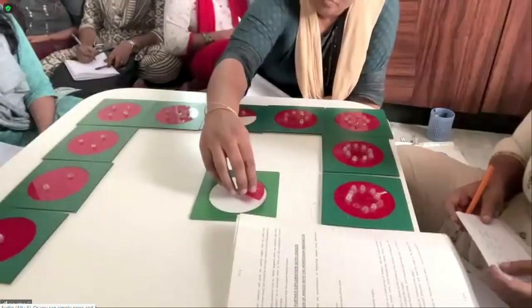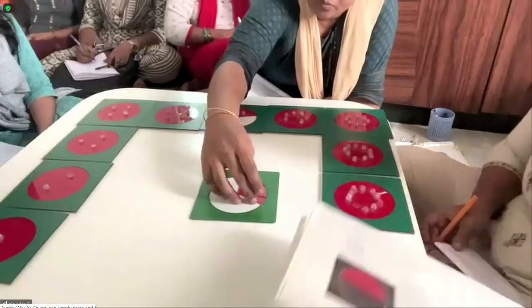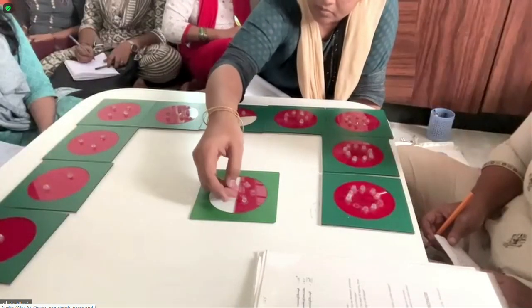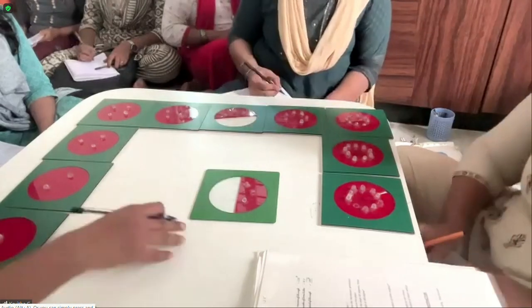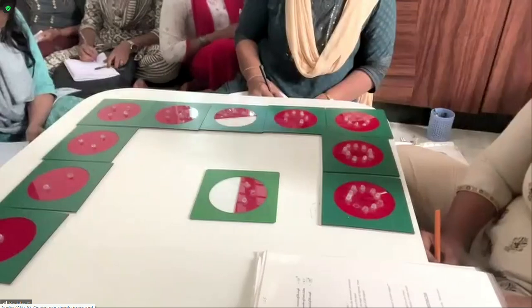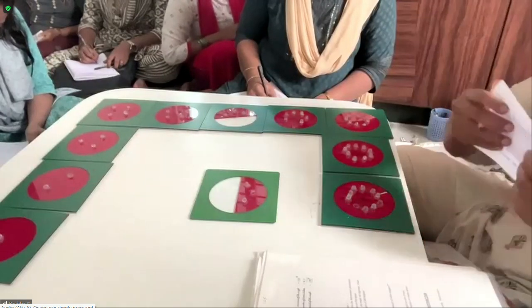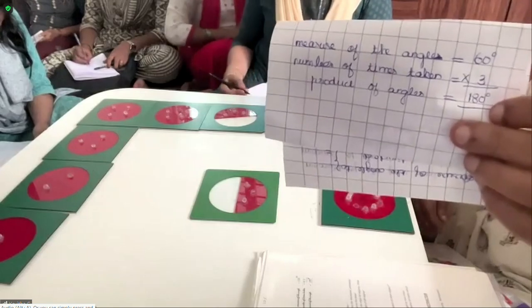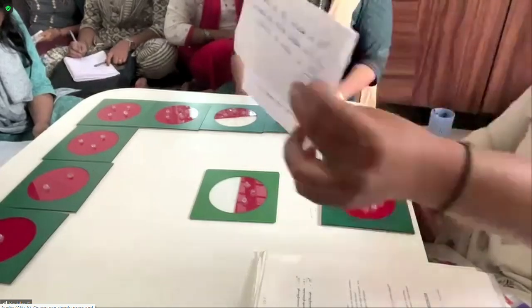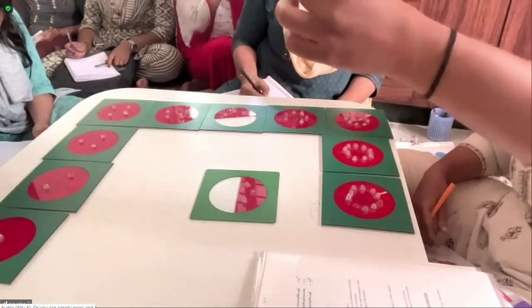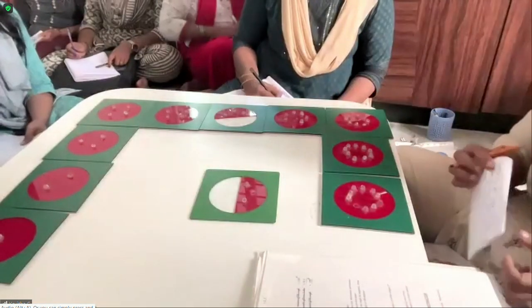Quickly. How much is it? Okay, we got how much? 180 degrees. Right, 180 degrees. That is the product of angles. Product of angles is equal to 180 degrees. Got it?